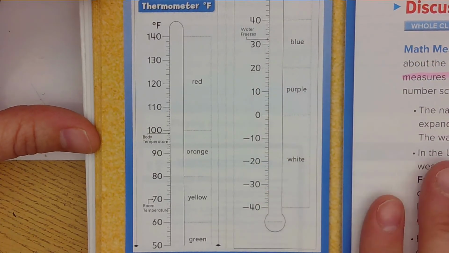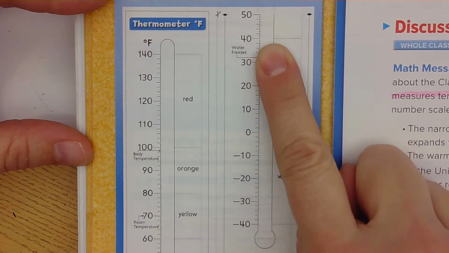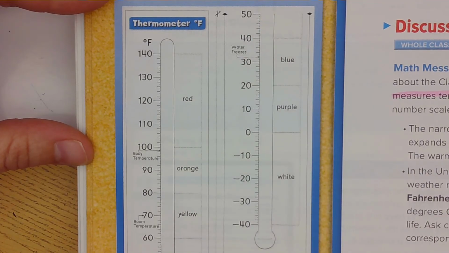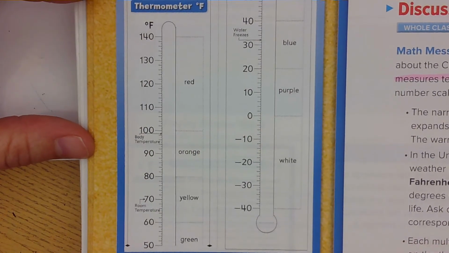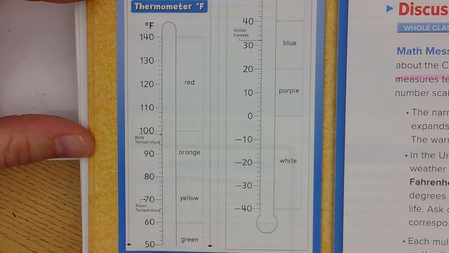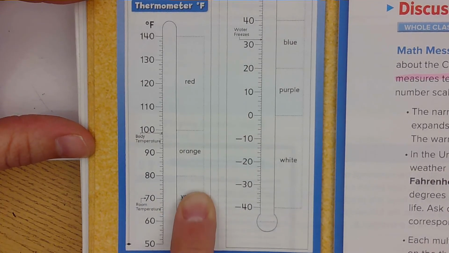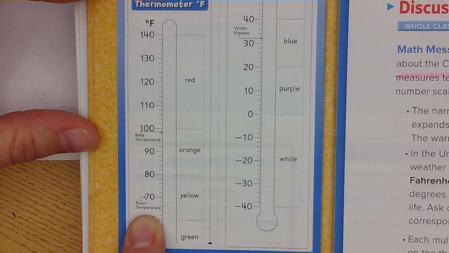temperatures. So the first half of our thermometer goes all the way up to 50. And then you go to the second part, and the second part is going to be your warmer temperatures. So starting here at 50, where this one left off, if I go up here, I can see that my colors are getting warmer and warmer. Green, yellow, orange, red. It gives me some clues about the temperatures that are on here.